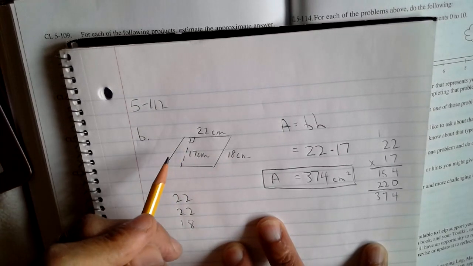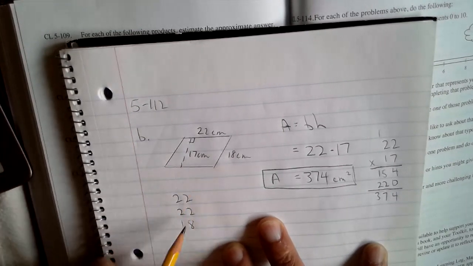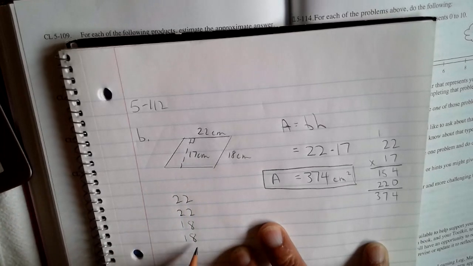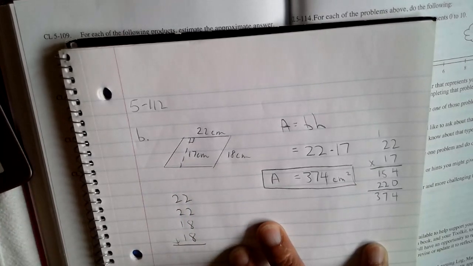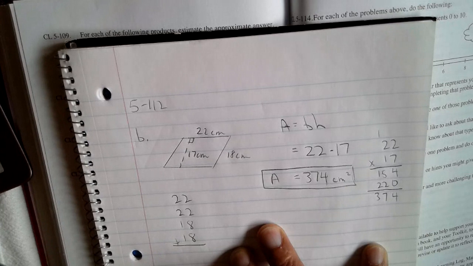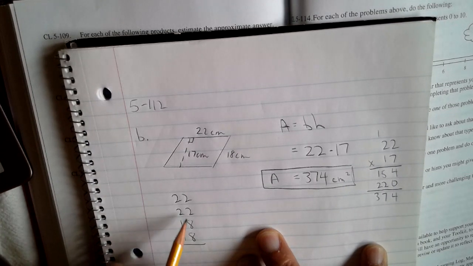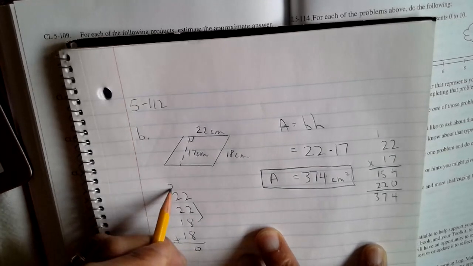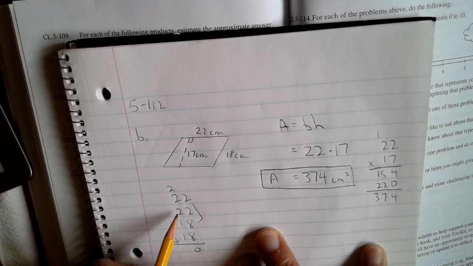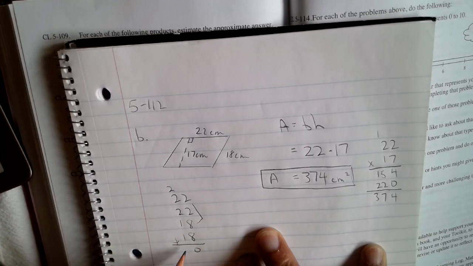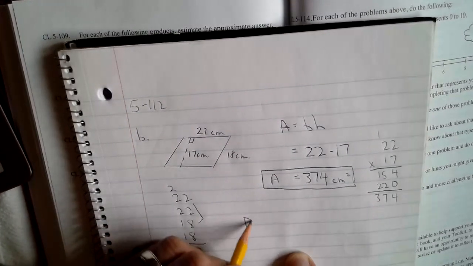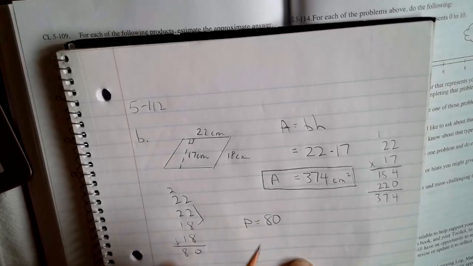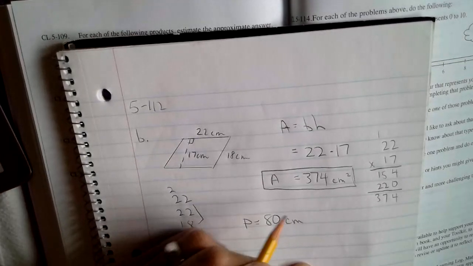This left side is the same length as the right, so that's two groups of 18. Okay, let's add it up. We basically have a group of 10 and another group of 10, so that's 20. Three groups of 2, 6, plus 2 more, 80. Perimeter equals 80 centimeters.